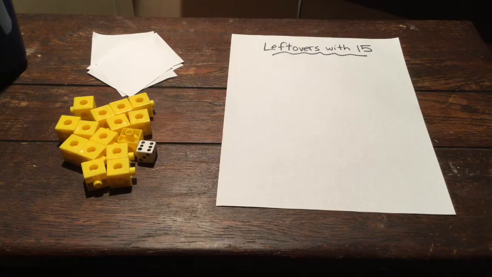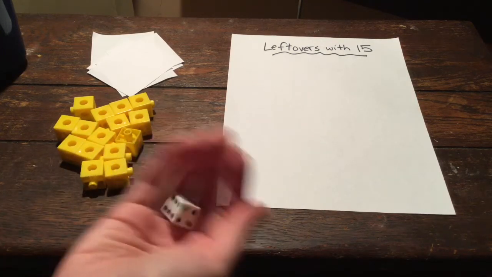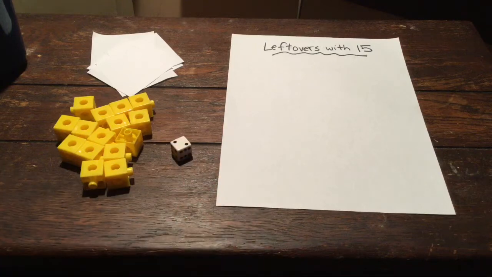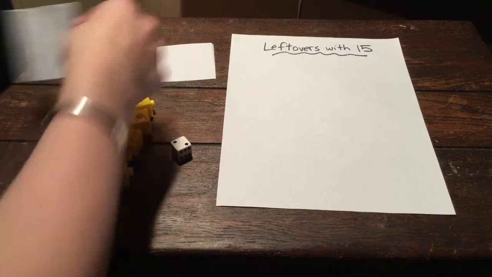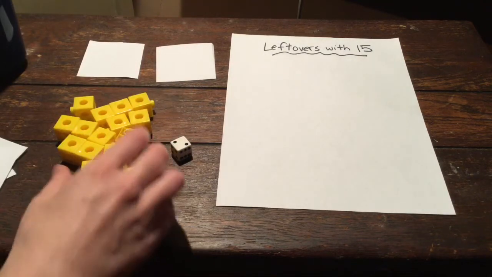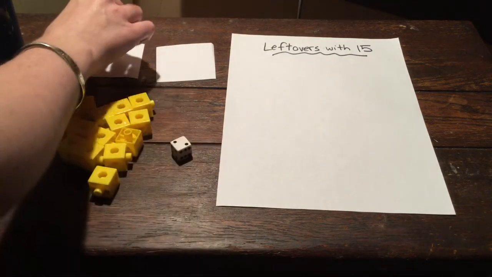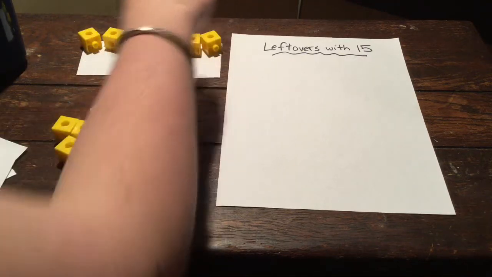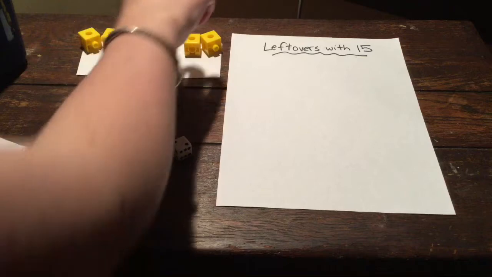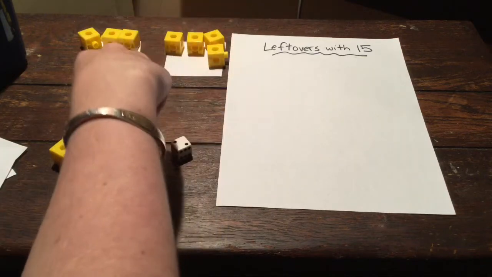Okay, so here we go. I'm going to roll, and whatever number I roll is the number of groups that I'm going to make with my pieces of paper. So I'm making 2 groups, and now I have to share my 15 objects equally between the 2 groups. So I have to create 2 equal groups. Whatever I have in one group has to be the same amount in the other group.